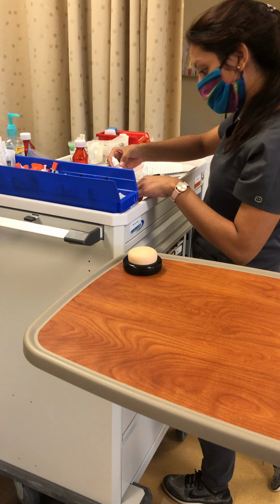It does say to shake well, so I will shake. And then it asks for a calculation. So I need 500 milligrams, and I have 250 milligrams per 5 milliliters. So I will do that calculation first. Okay, so I get 10 milliliters.